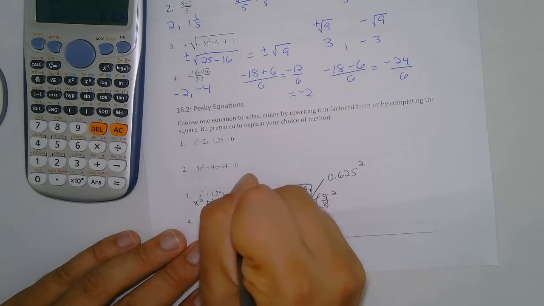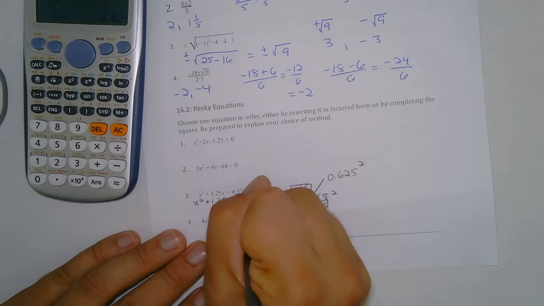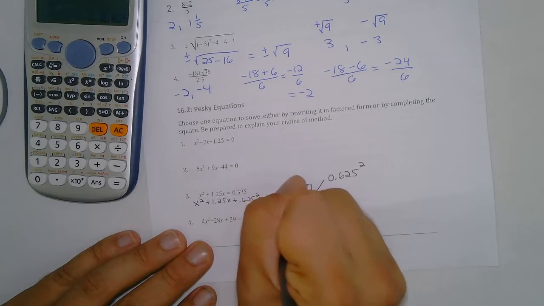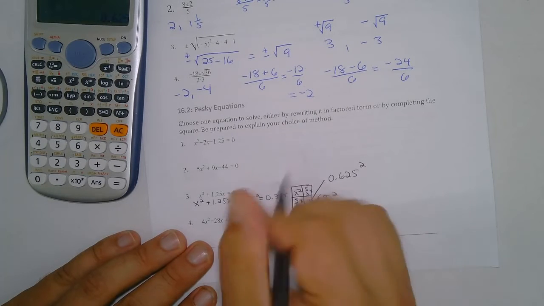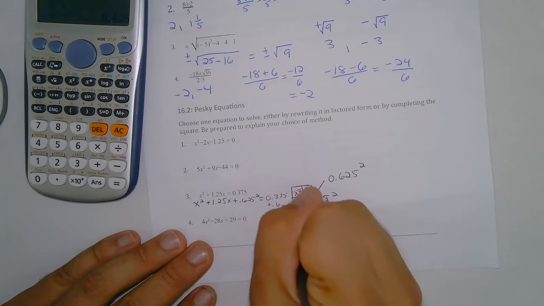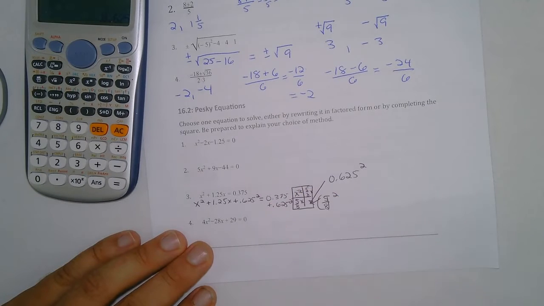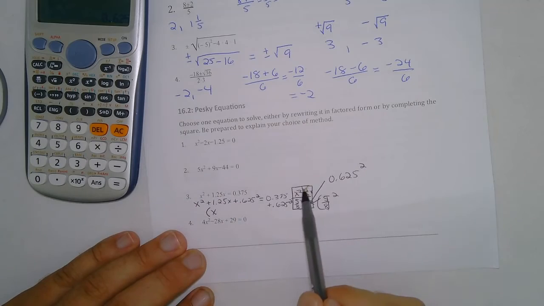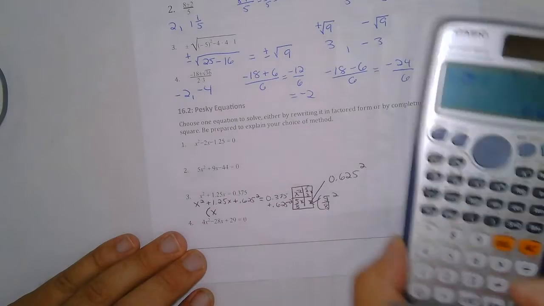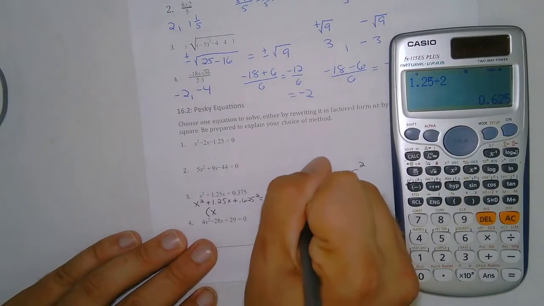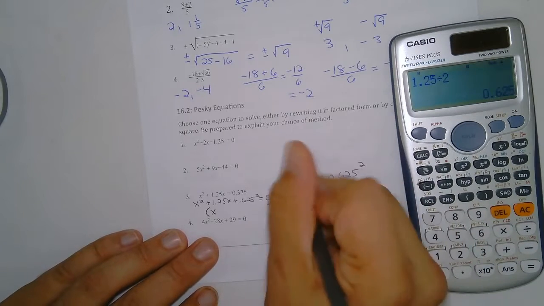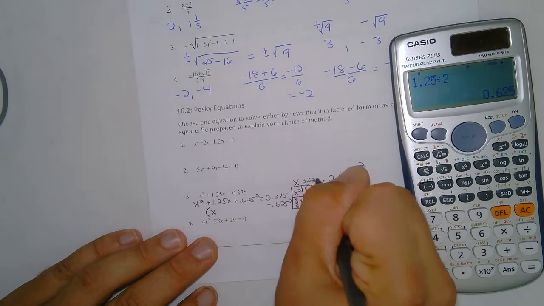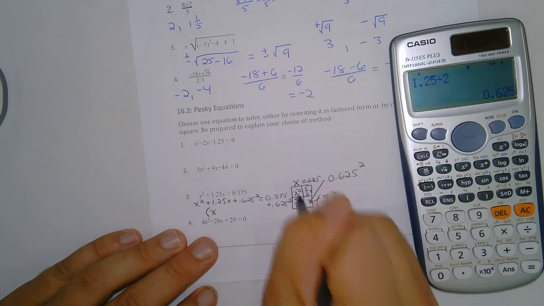1.25x plus 0.625 squared equals 0.375 plus 0.625 squared. So here, this will end up factoring into x plus, if I did that part here, the 0.625 squared.